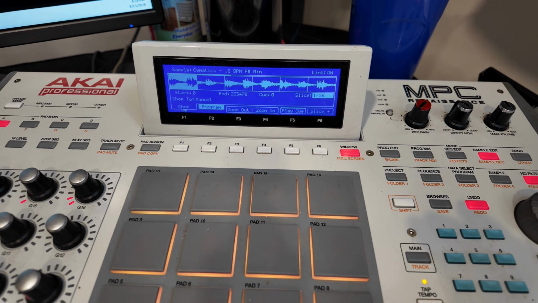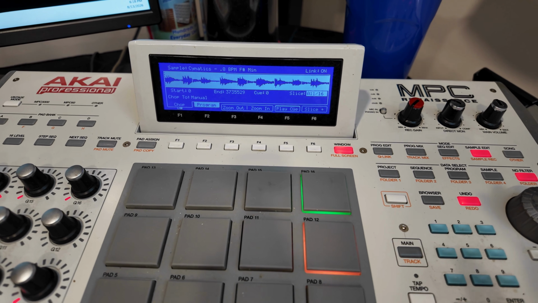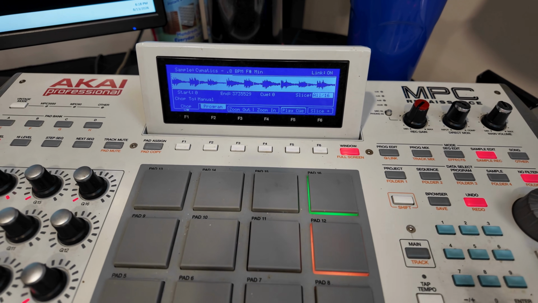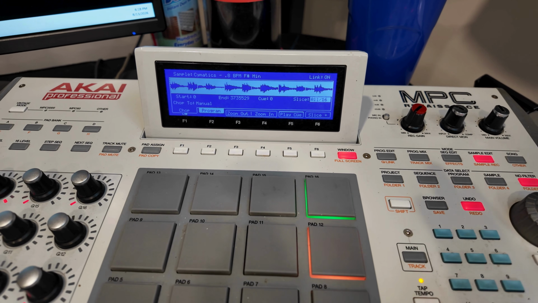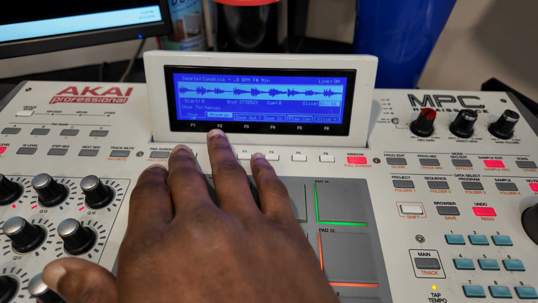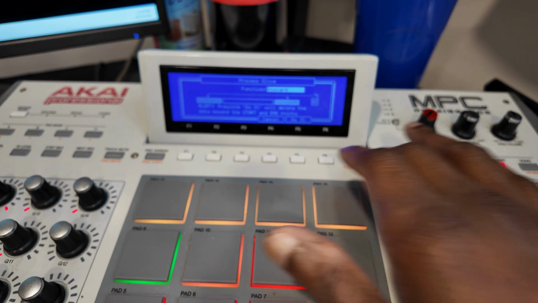So this is the sample, and it's much faster because it's not at the same BPM that it was on my MPC sample. So now I'm going to have to actually go in and change the tempo of the sample. So I'm going to go right here, click that button where it says chop, and then go to process.